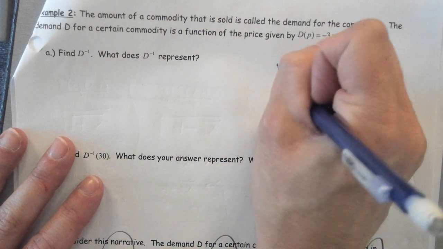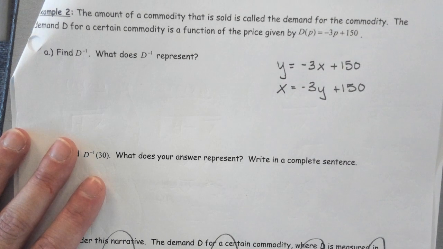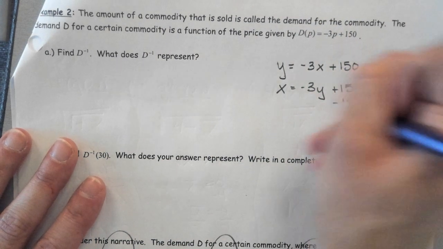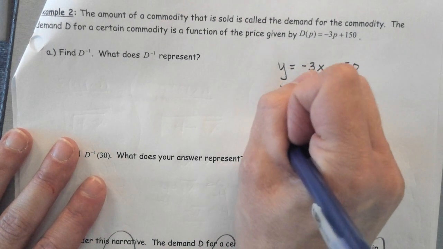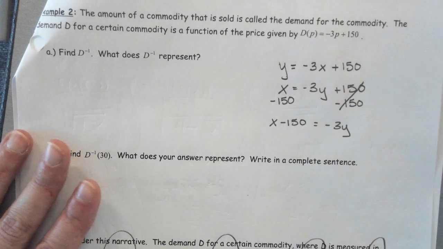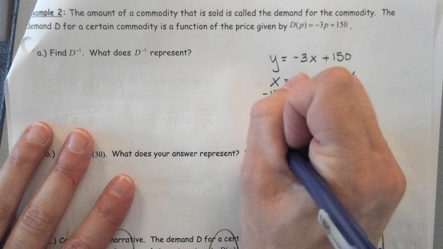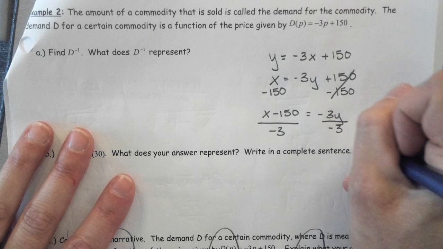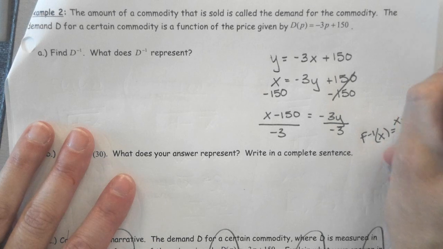So I want to switch x and y. How would I get y alone? What do you want to do first? Yeah, I would subtract 150 as well. Could you divide by negative 3? Sure, but it's going to make it a little bit more challenging. Then what? Divide by negative 3. So f to the negative 1 of x equals x minus 150 over negative 3.